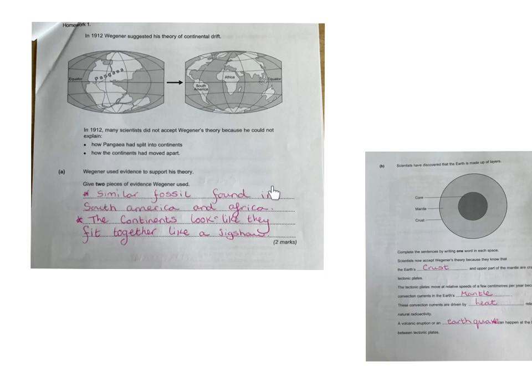He used similar fossils found in South America and Africa, and he also used the fact that the continents look like they fit together like a jigsaw. They were these two main pieces of evidence.